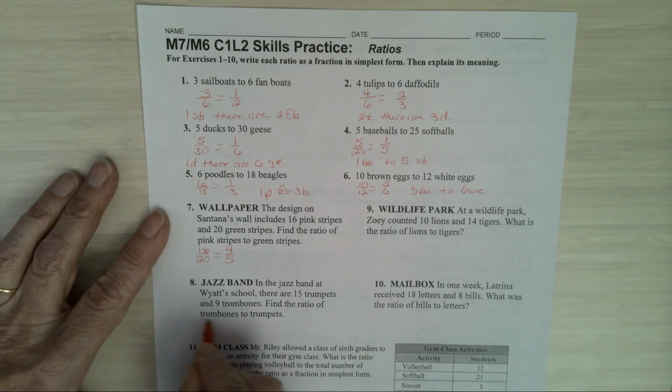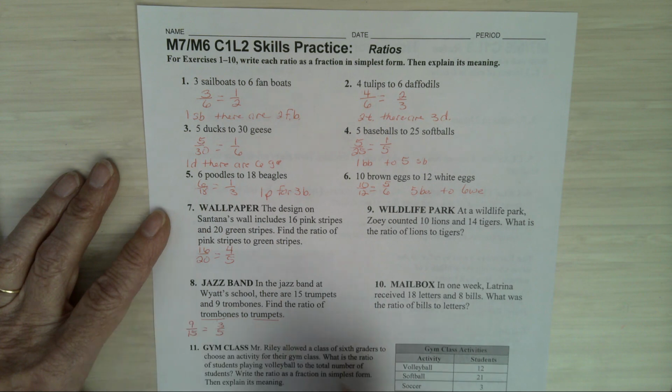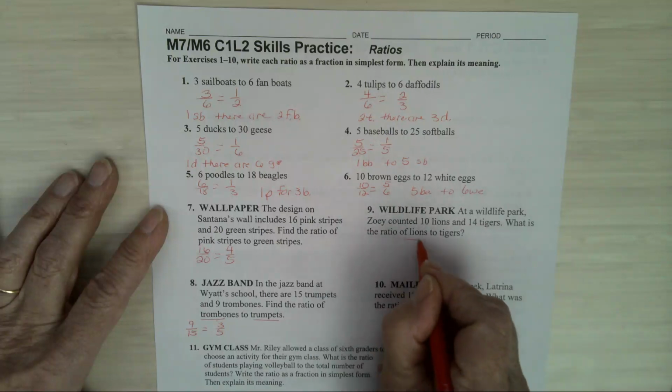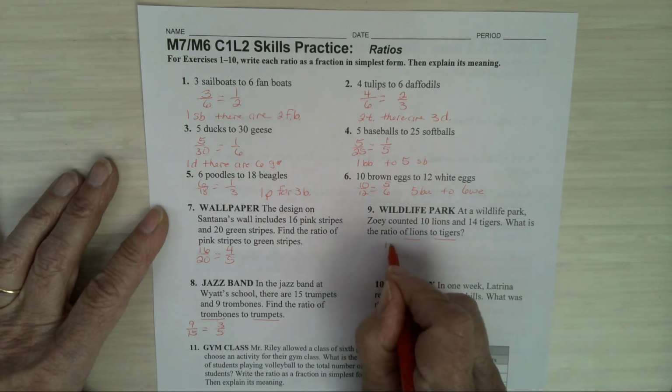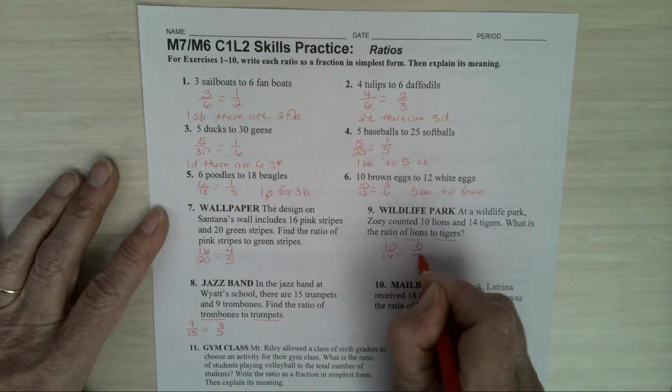Oh, trombones to trumpets. So trombones will be on top, trumpets, and that will simplify to 3/5. Number 9, lions to tigers. 10/14, 5/7.